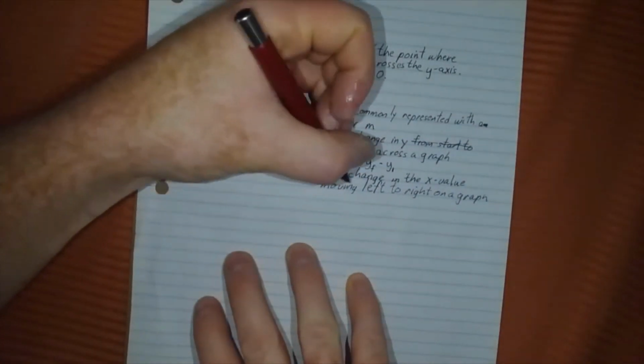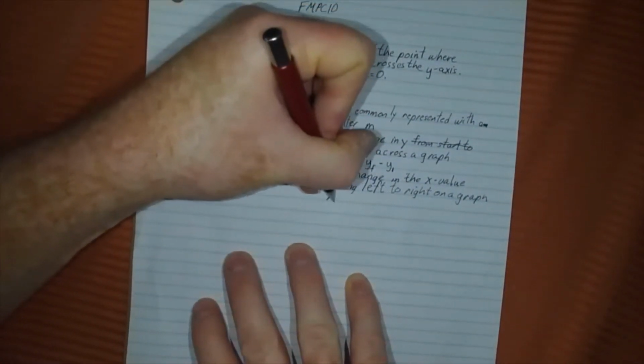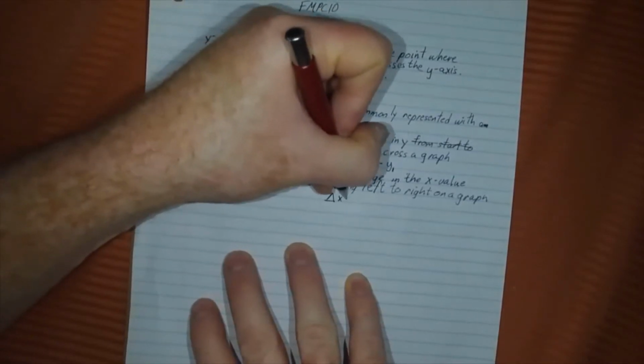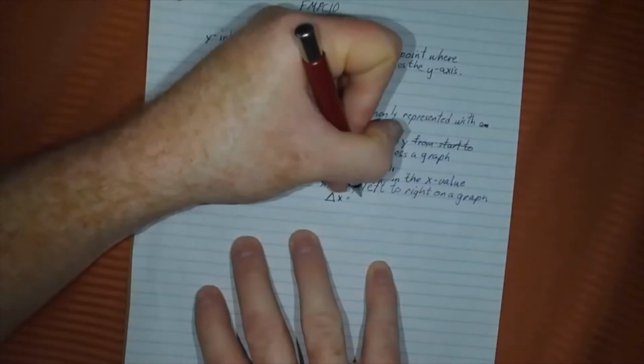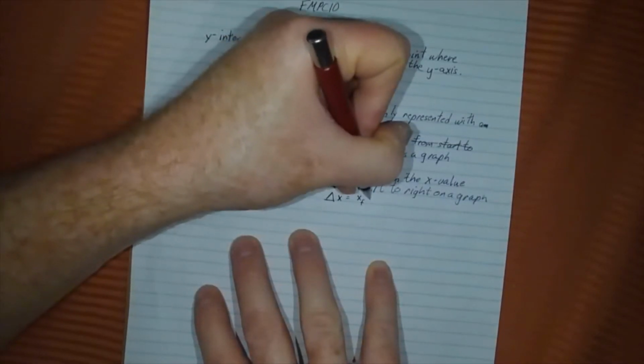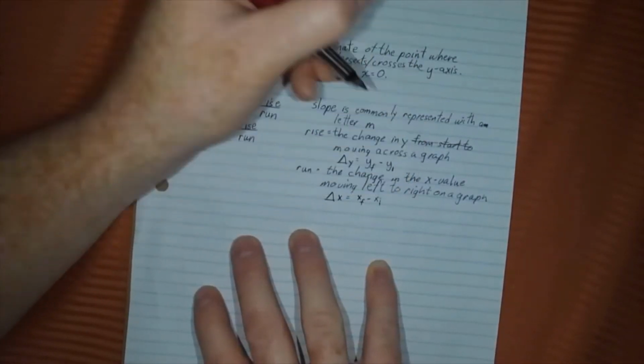That would be the same as saying delta x is equal to x final minus x initial.